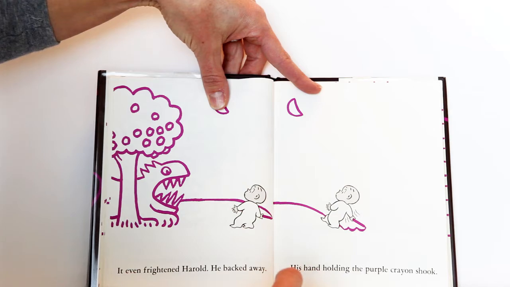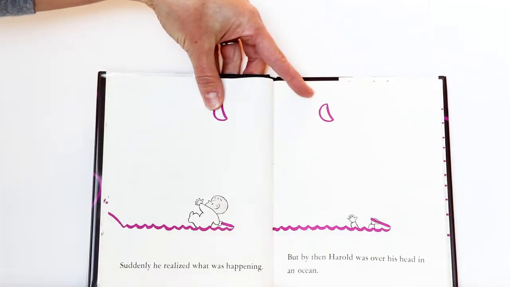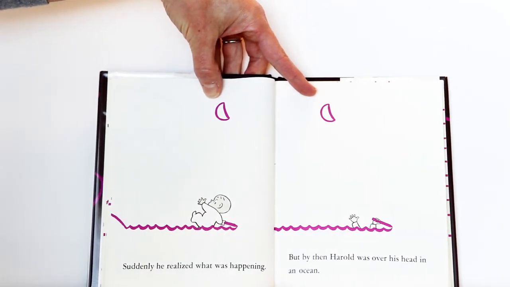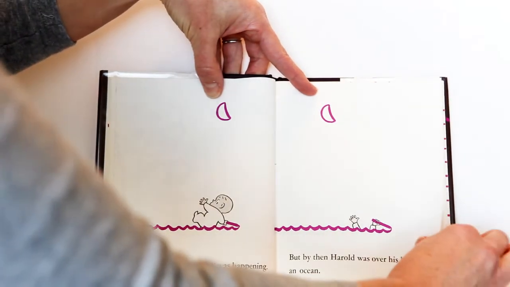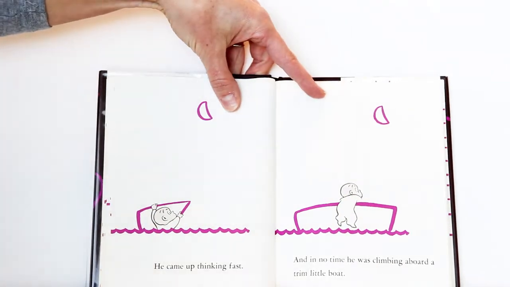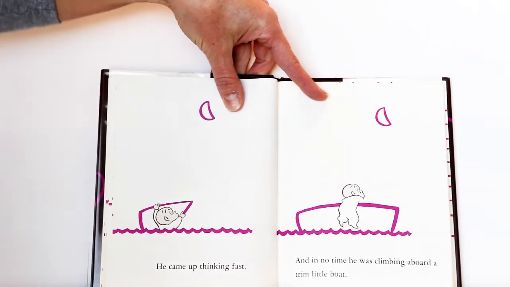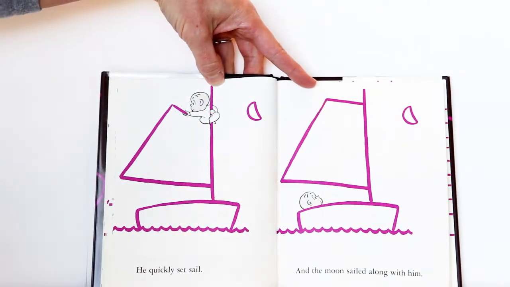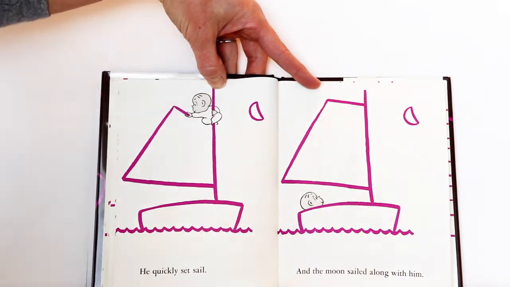What does that look like? Suddenly he realized what was happening. But by then Harold was over his head in an ocean. He came up thinking fast, and in no time he was climbing aboard a trim little boat. He quickly set sail, and the moon sailed along with him.